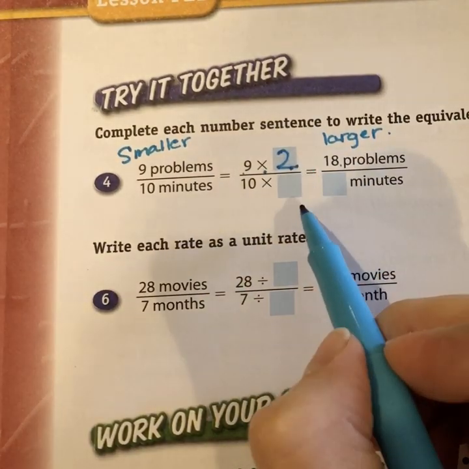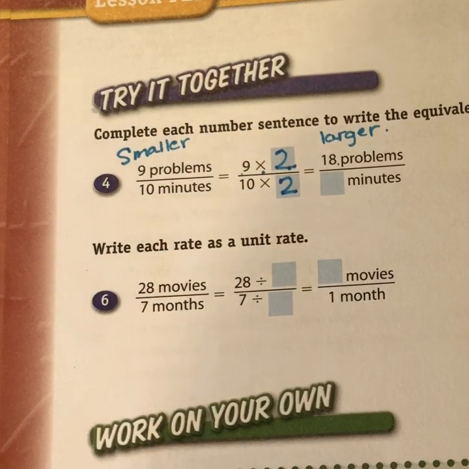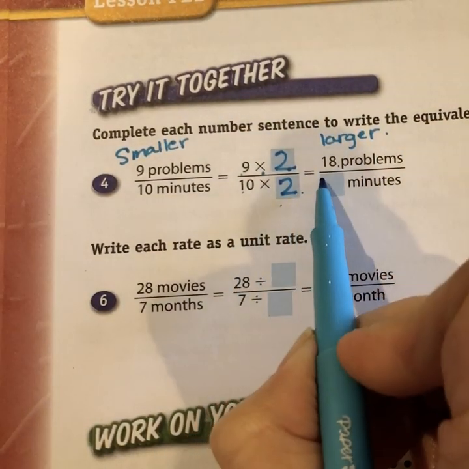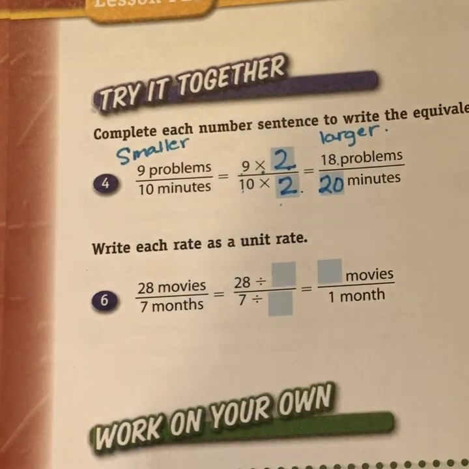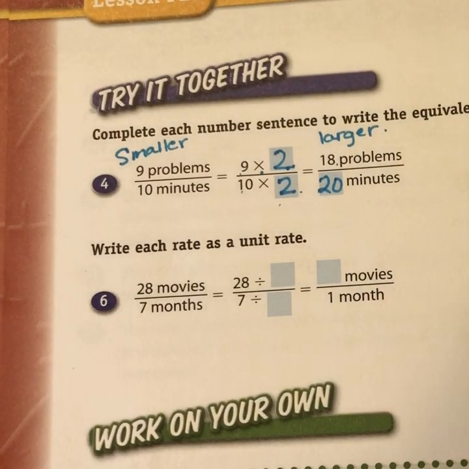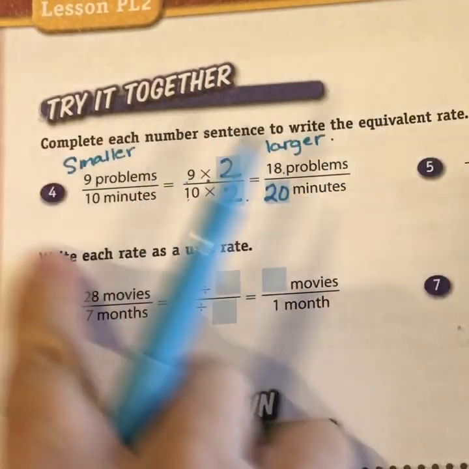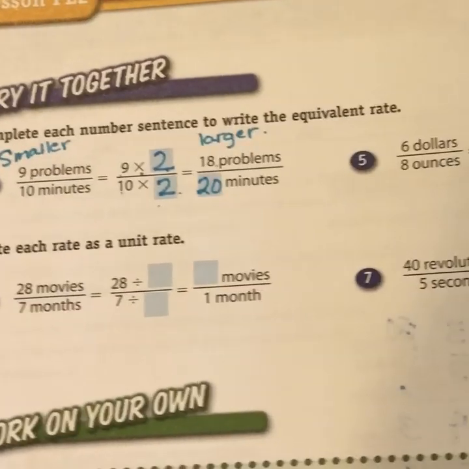What I do to the bottom, I must do to the top. My quantity of 1 rule. And what's 10 times 2? 20. So I can solve 18 problems in 20 minutes. Okay? I'm hoping that really clarified some things for you guys.